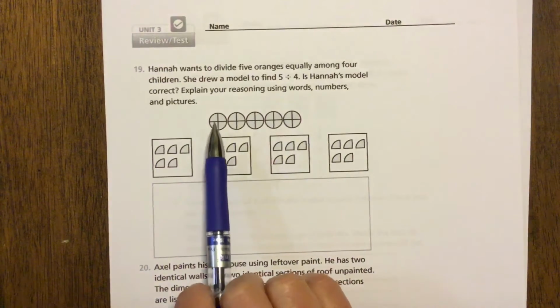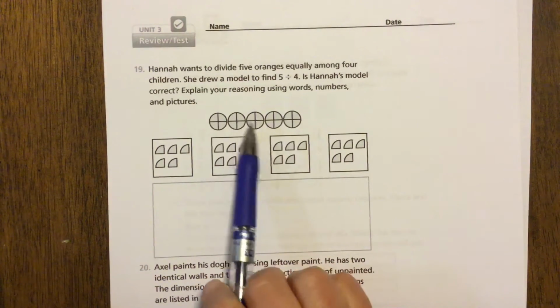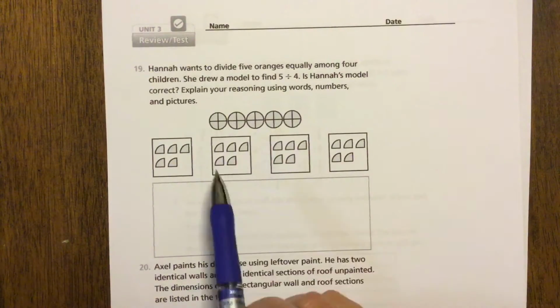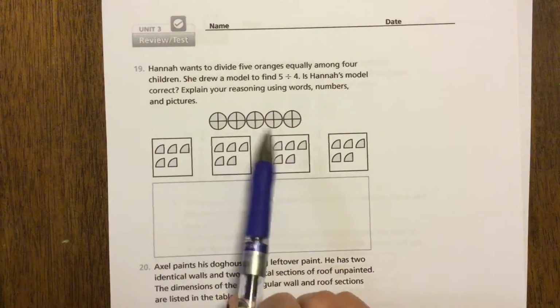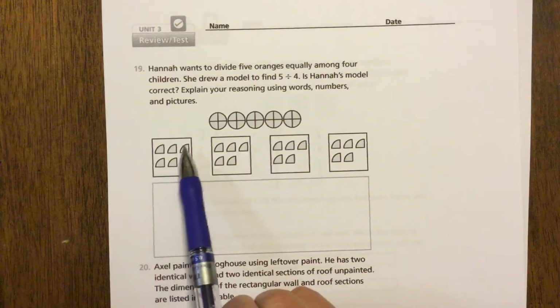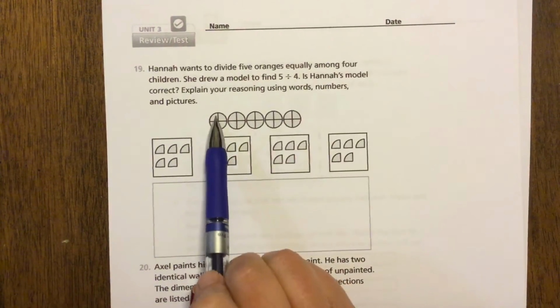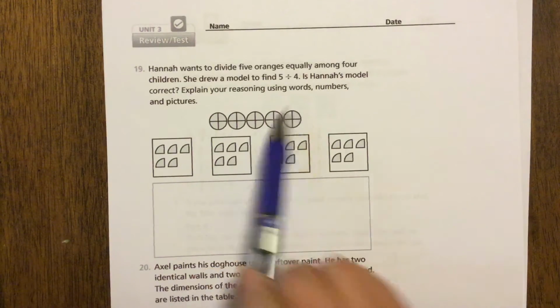So she takes her 5 oranges and she divides them into fourths. Okay, that makes reasonable sense. And then on the 4 plates, she splits them up. Okay, so 1, 2, 3, 4, 5. So they each get, it's kind of like the trail mix question, they each get 1 of each of the oranges. Okay, well, that makes sense to me.